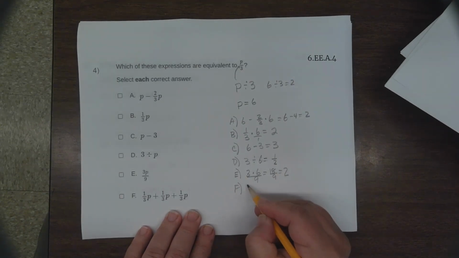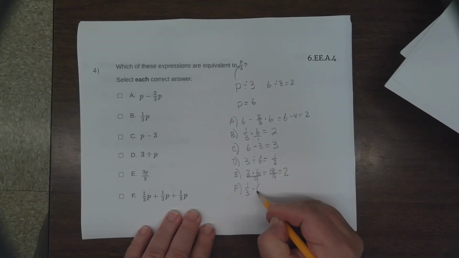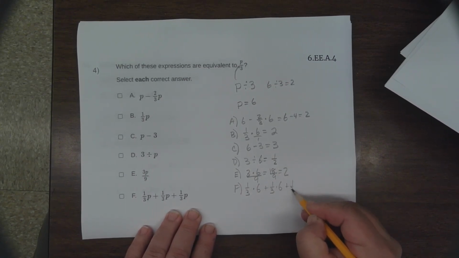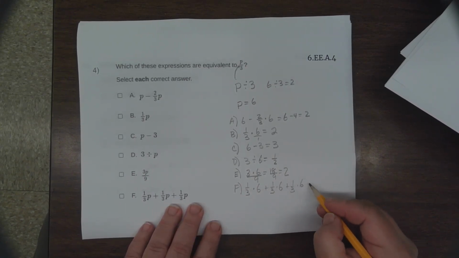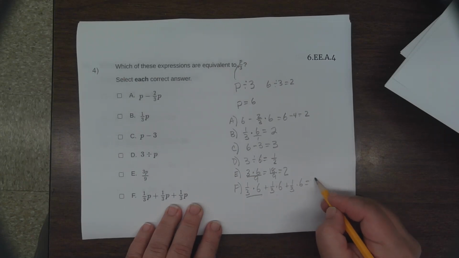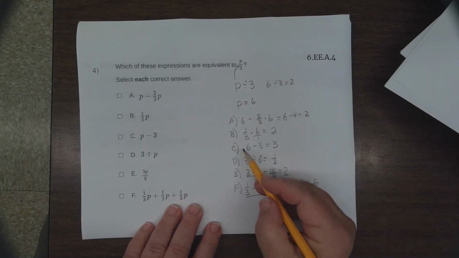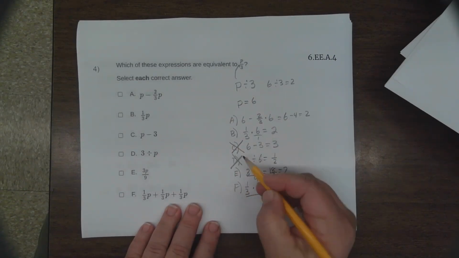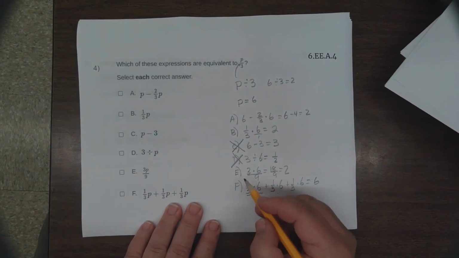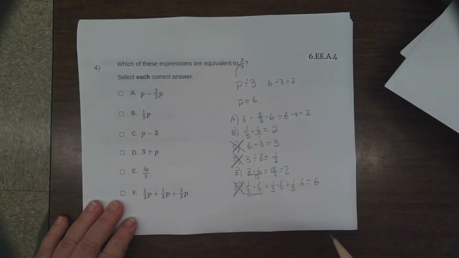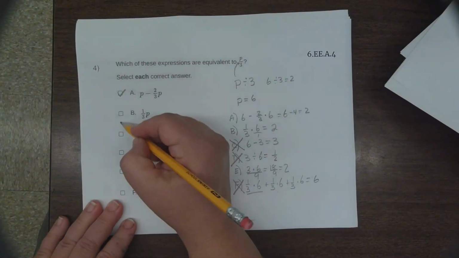And then F, 1/3 times 6 plus 1/3 times 6 plus 1/3 times 6, which equals 2? 1/3 of 6 is 2. So 2 plus 2 plus 2, that will equal 6. So C does not equal 2, D does not equal 2, and F does not equal 2. So our answers are going to be A, B, and E.